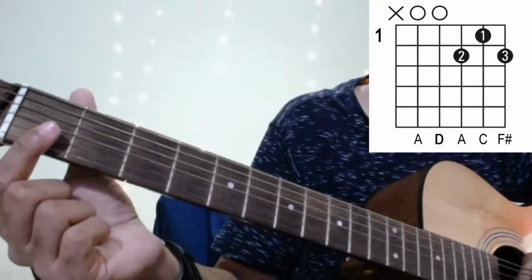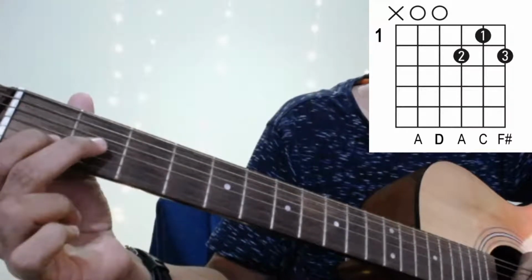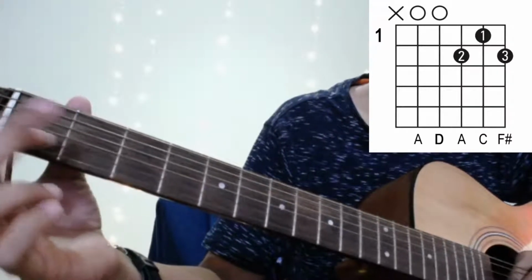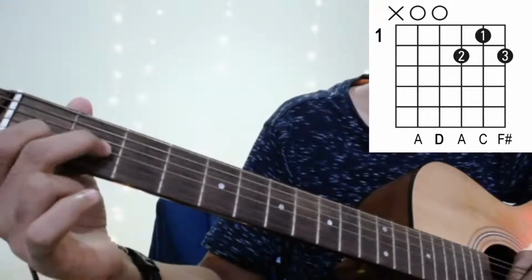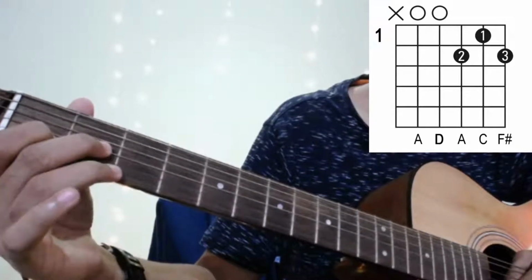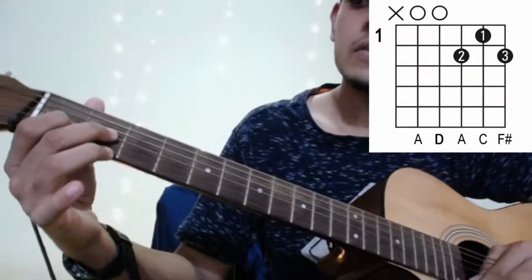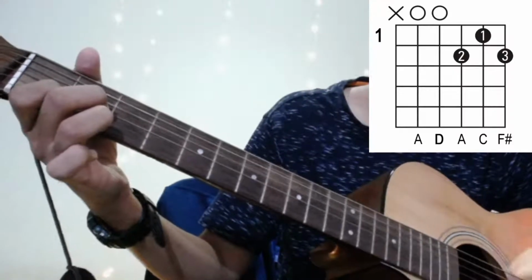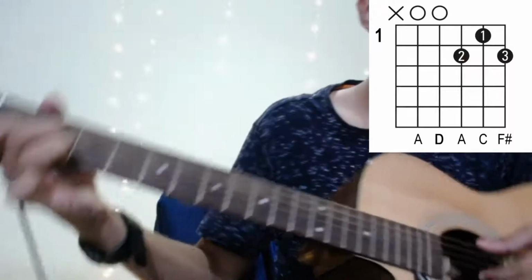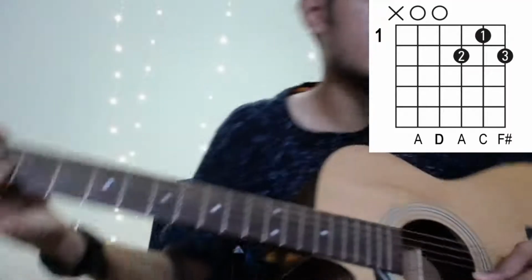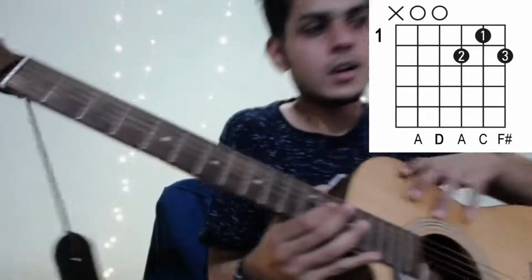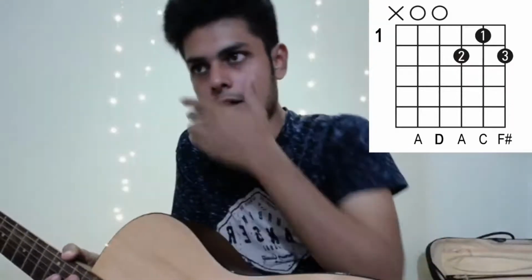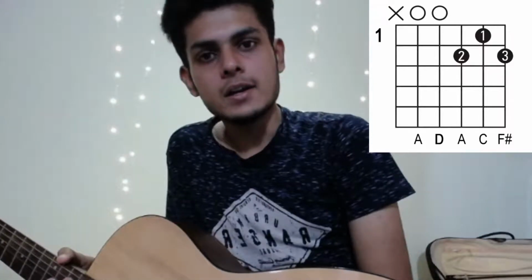It's simple. Take your index finger and put it on the first fret of the second string. Take your middle finger and put it on the second fret of the third string, and take your ring finger and put it on the second fret of the last string, the first string. That's how you get this kind of sound. Again, you need to hit the last few strings, and that's how you make this progression work.